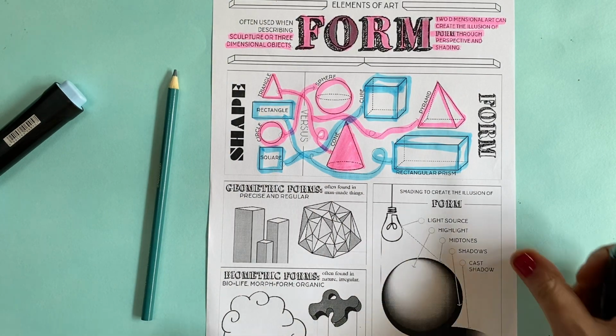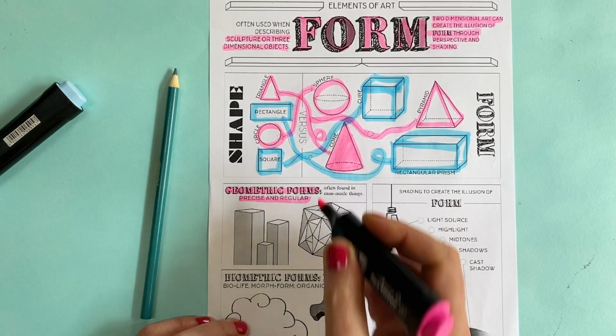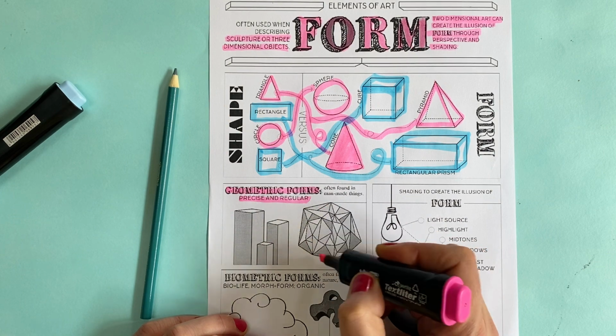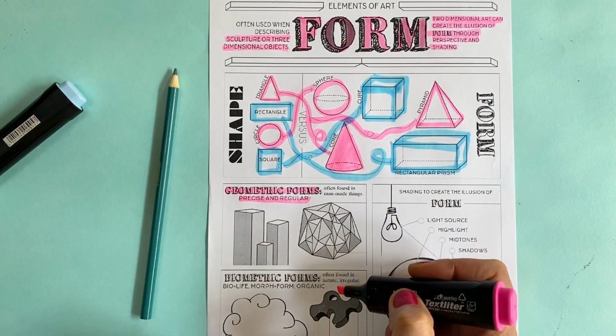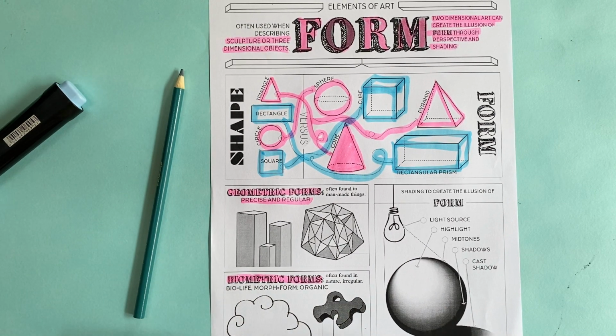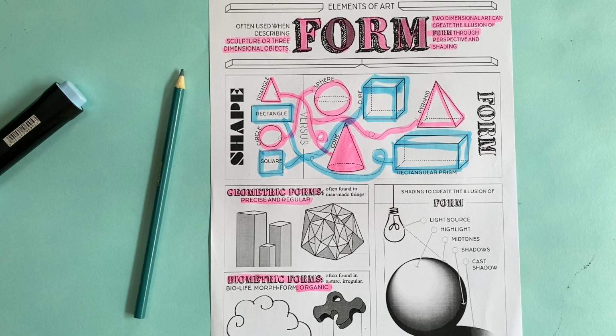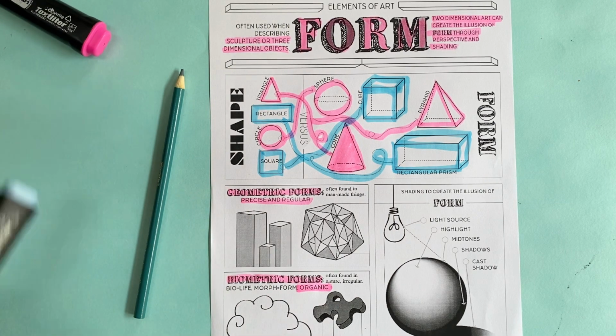Geometric forms are often found in man-made things, and they are precise and regular. Think of skyscrapers. You could have some kind of an amazing lamp. And a biomorphic form is something that's found in nature. A cloud, raindrops, the trunk of a tree, branches, pebbles, lots and lots of organic forms. So this ties in with organic, and it's the 3D version of an organic shape. So shape, 2D, form, 3D.